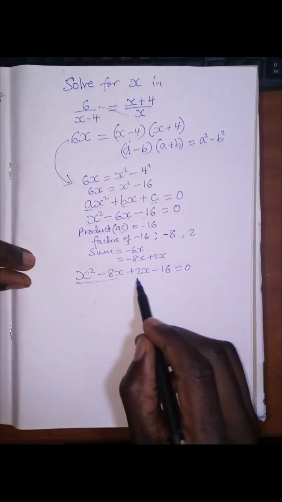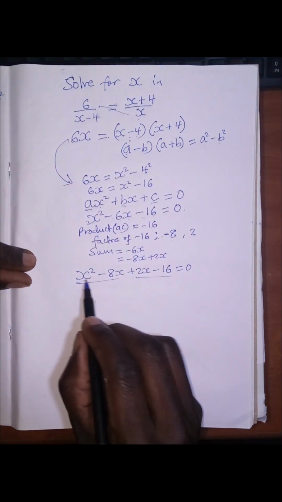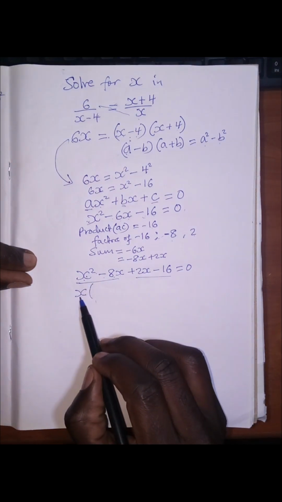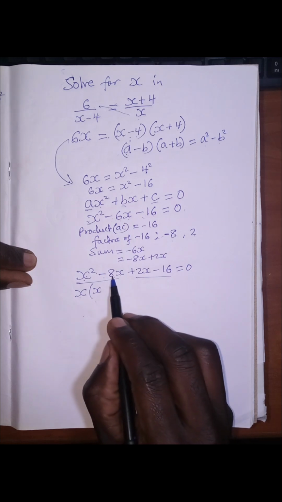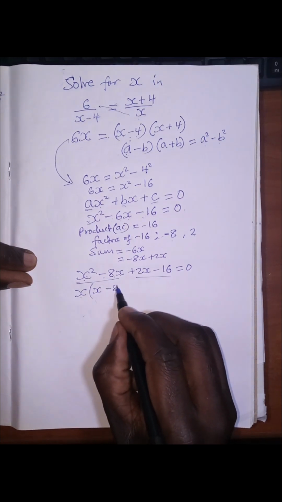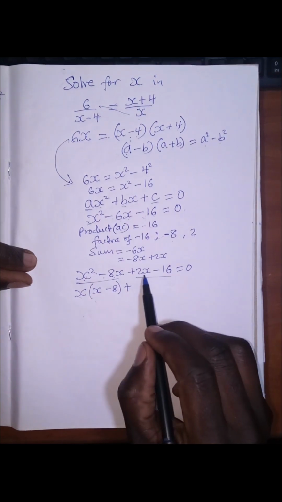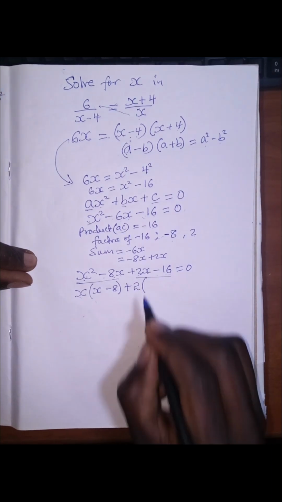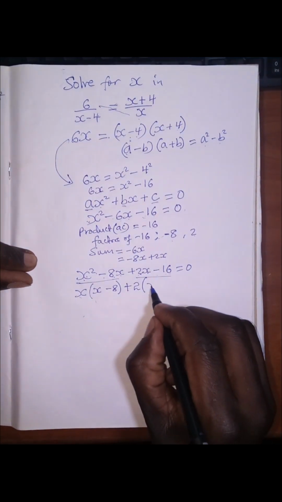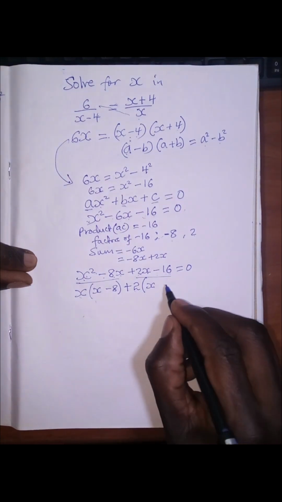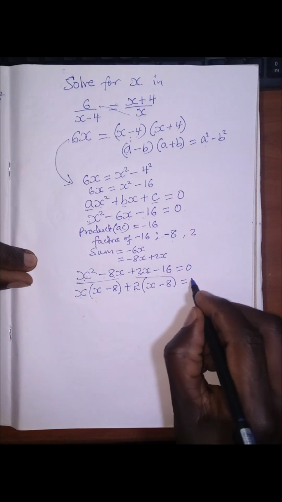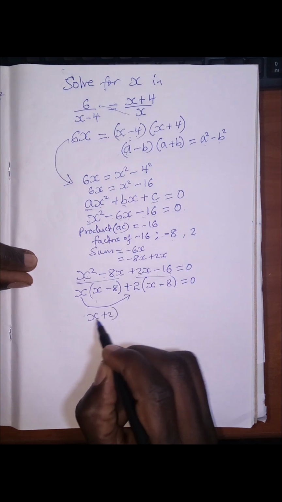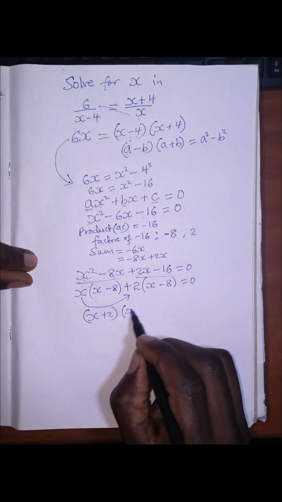So take into pairs and factor out what is common. In x squared minus 8x, x is common, so we factor it out. x squared divided by x is x, minus 8x divided by x is minus 8. Close the bracket, then plus 2x minus 16. We can see 2 is common, so factor out 2. 2x divided by 2 is x, minus 16 divided by 2 is minus 8. Close the bracket, everything is equal to 0. Therefore, we have x plus 2 multiplied by x minus 8.